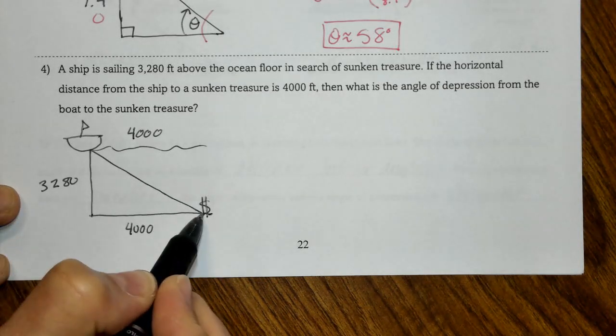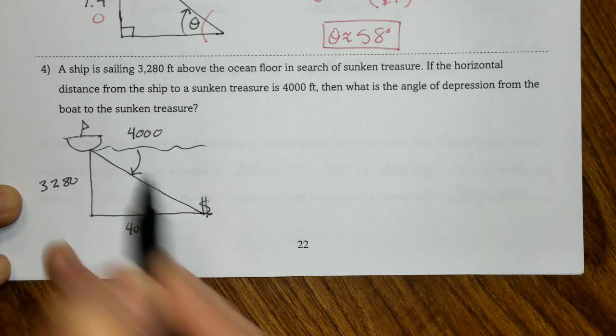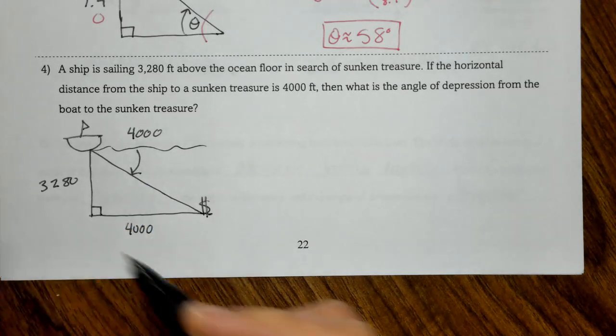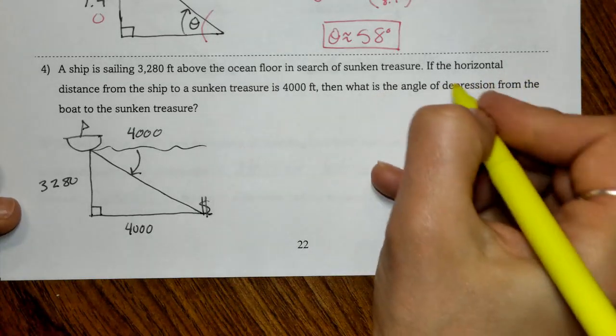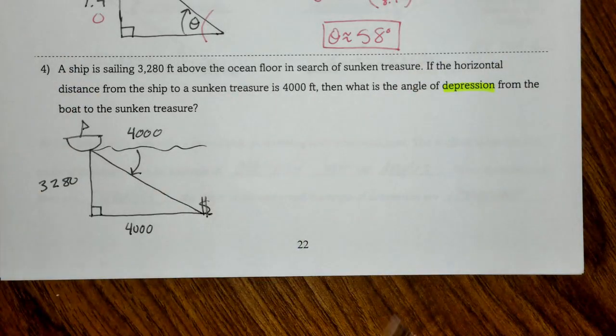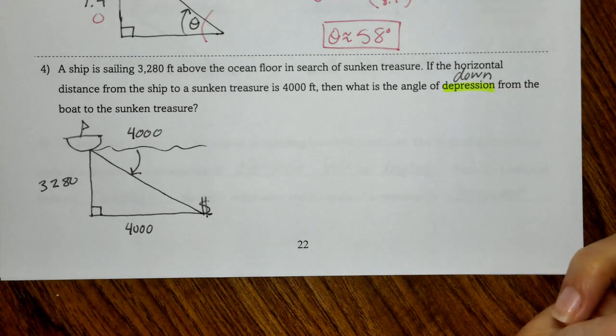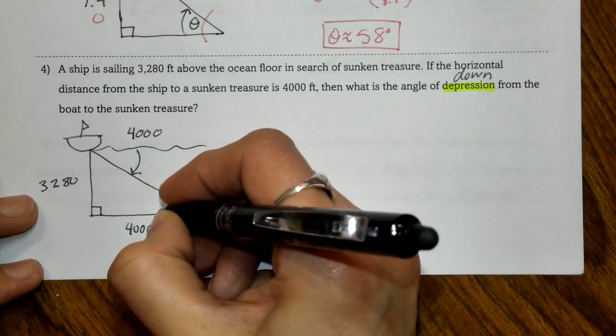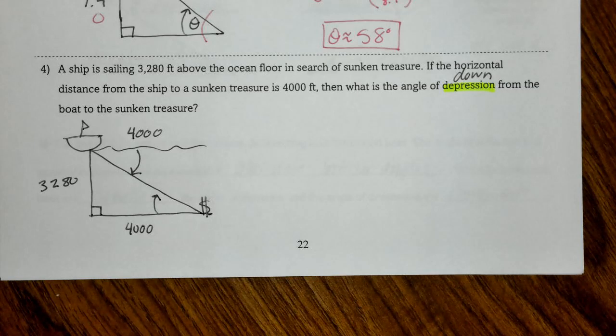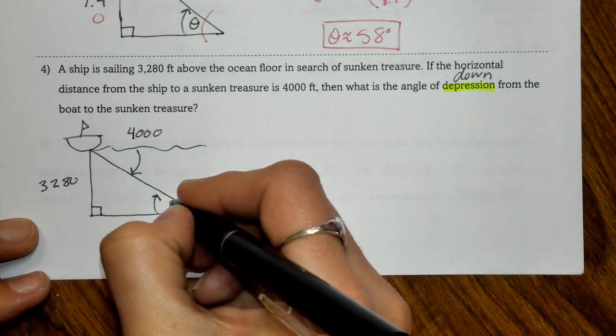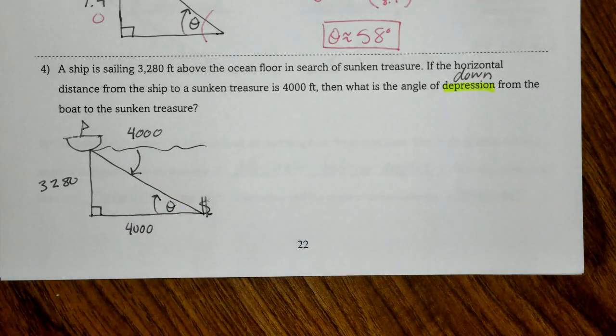So here's our diagonal. We want to know this right here. Remembering that your angle of depression, we'll go ahead and highlight that and put down. Your angle of depression from the ship to the treasure and the angle of elevation from the treasure to the ship are going to be the same. So we can just look for this angle right here.